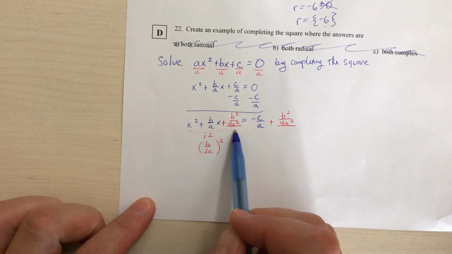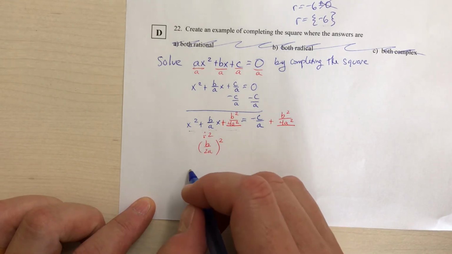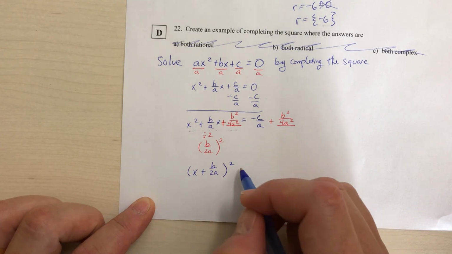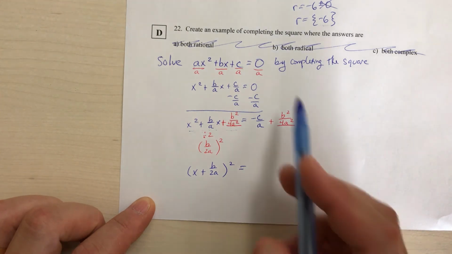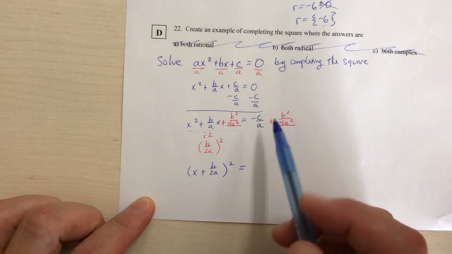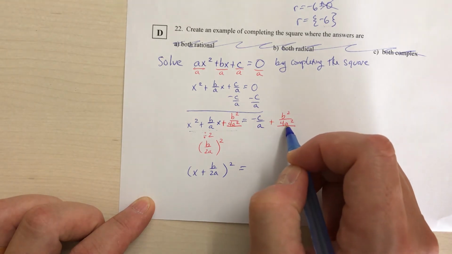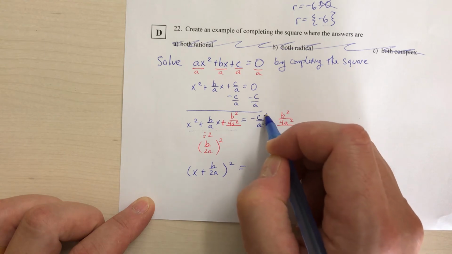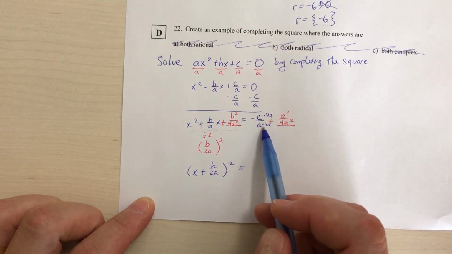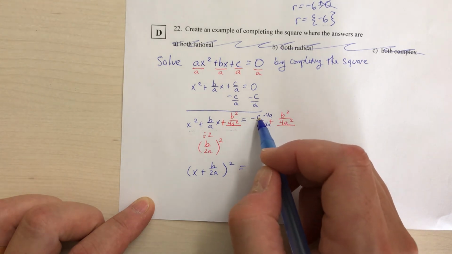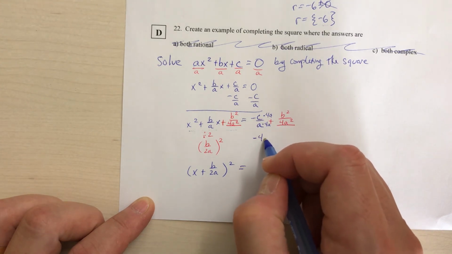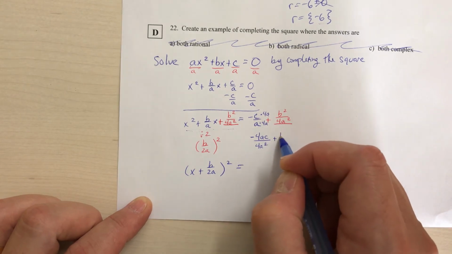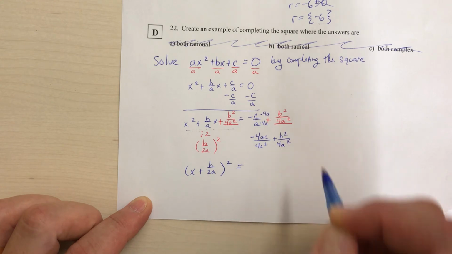This is a perfect square trinomial, which we can now factor. It would be x plus b over 2a squared equals, now let's go ahead and combine. Let's add this fraction. So 4a squared, I can make this a 4a squared by multiplying by 4a. So I'm going to take that fraction, numerator and denominator. This would become negative c times 4a. I'm going to write that as negative 4ac over 4a squared plus b squared over 4a squared.